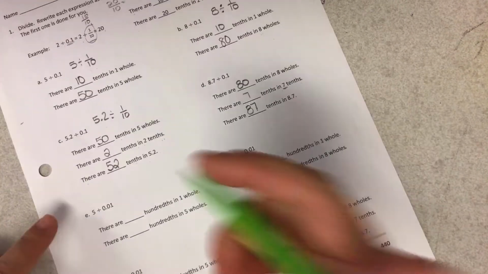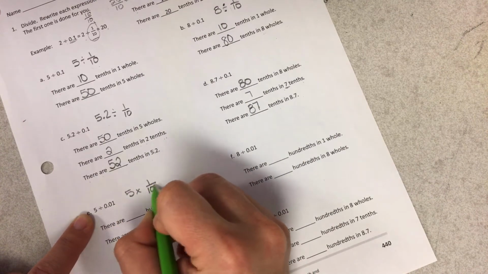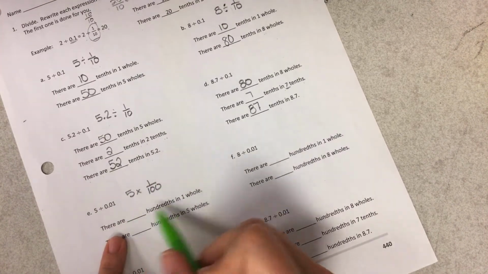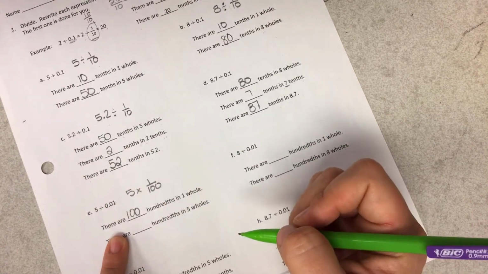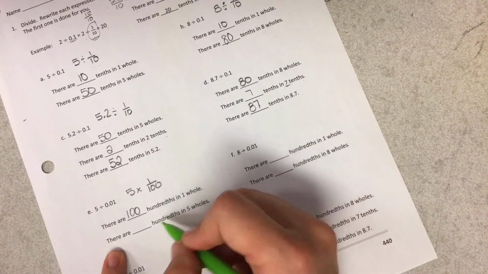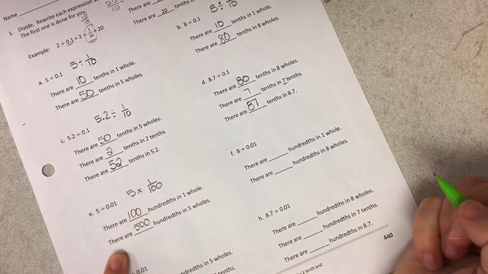This one is 5, and this one is changing now. It's going to be 1/100ths. There are blank hundredths in 1 whole. Well, there are 100 hundredths in 1 whole. There are blank hundredths in 5 wholes. Well, there's going to be 5 hundredths in 5 wholes.